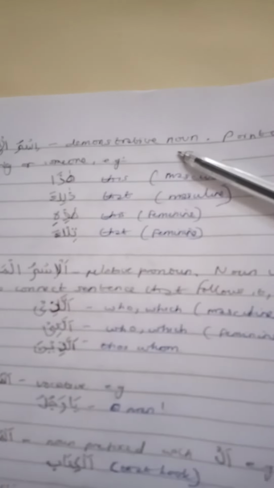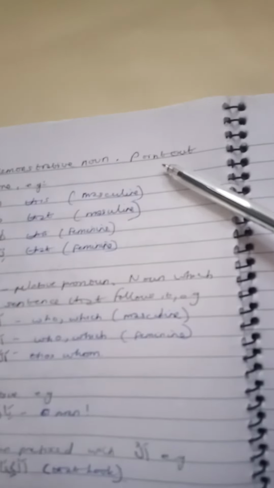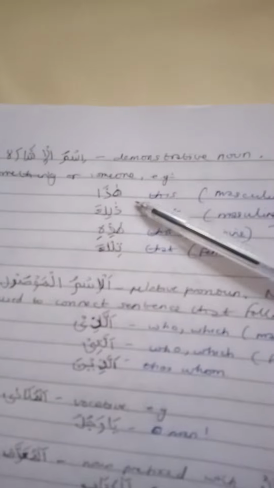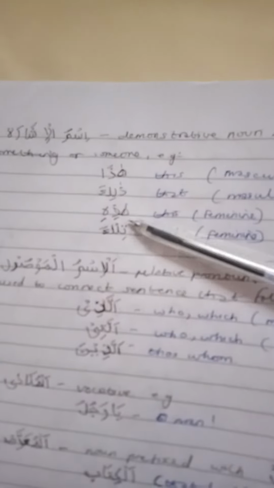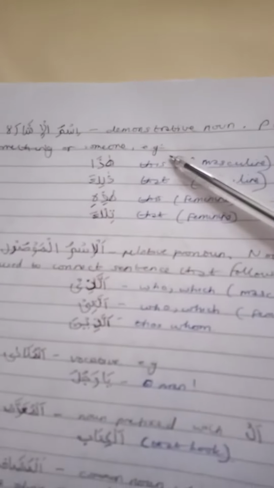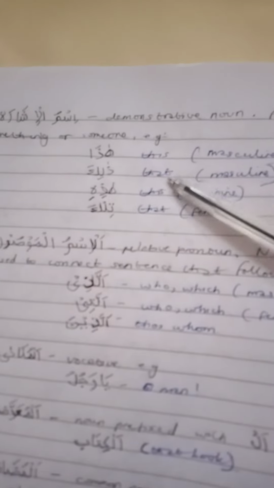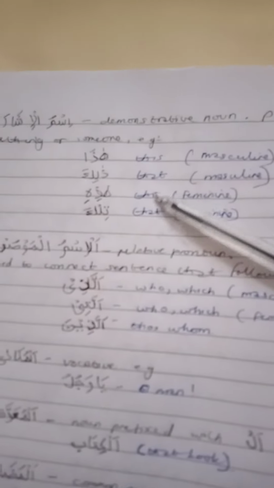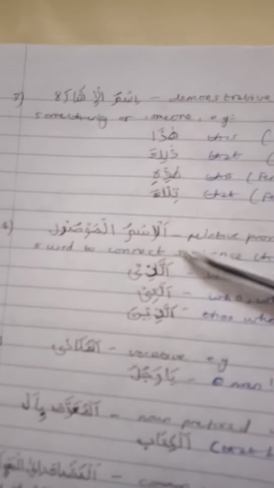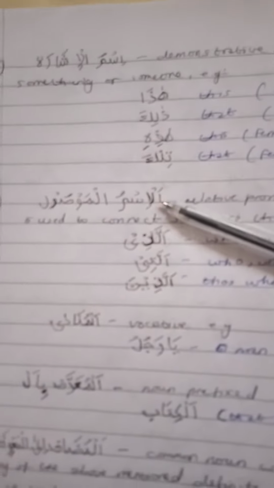Next example, you've got Ismal Ishara. So Ismal Ishara is the demonstrative noun. So it's pointing out to something or someone. For example, when you use the word haza, zalika, hazihi, and tilka. So this or that. So haza and zalika are the masculine, and hazihi and tilka are the feminine ways of saying this and that, which is something we've covered before. So just to bear that point in mind.